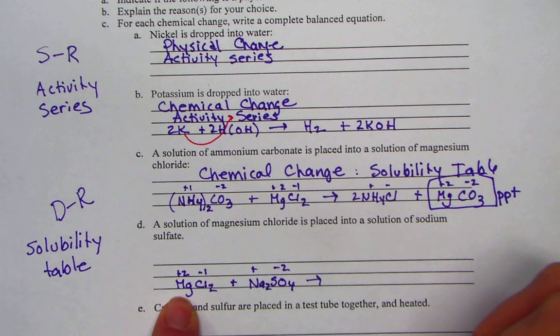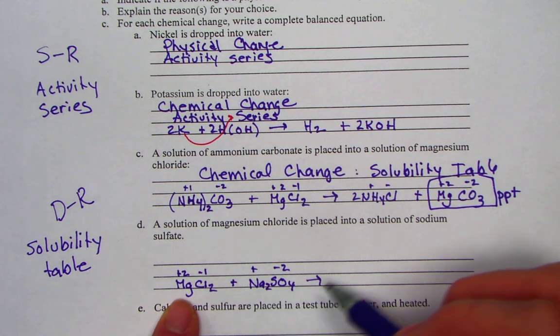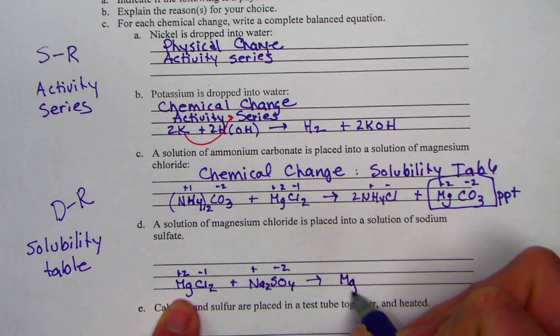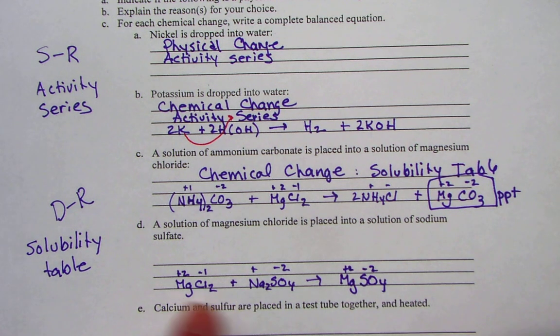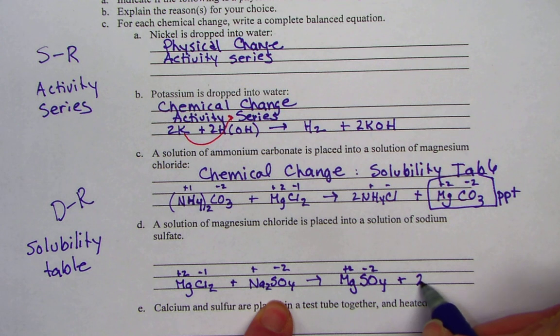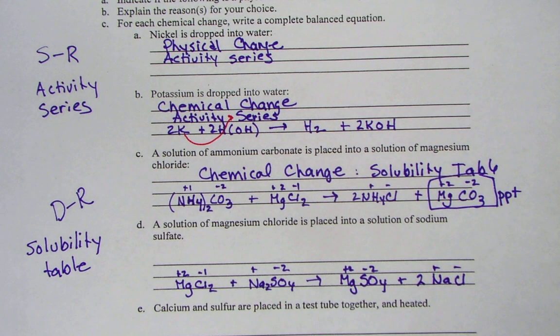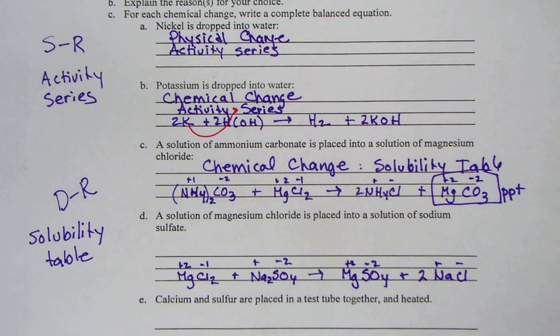If a reaction occurs, the 2 positive ions exchange, we would create magnesium sulfate, Mg is a +2 as well as sulfate a -2, and then 2 units of our sodium chloride, +1 -1. So if this is a chemical change, we need to find a driving force.